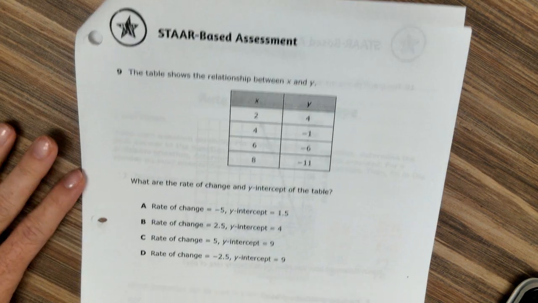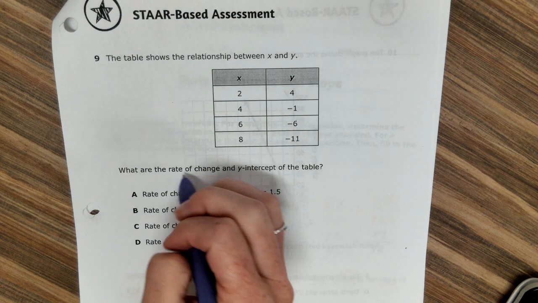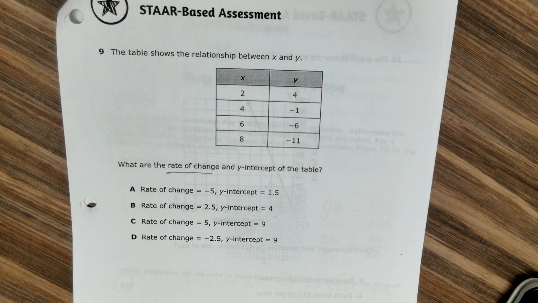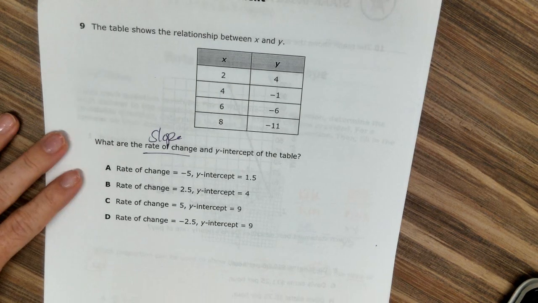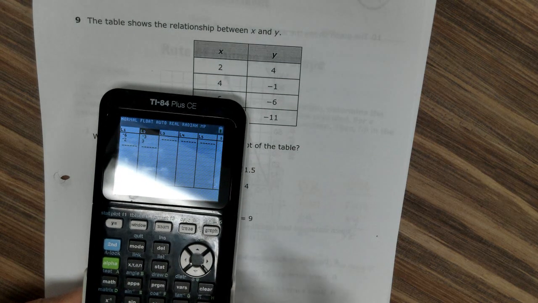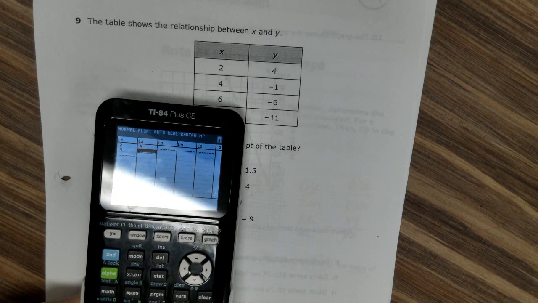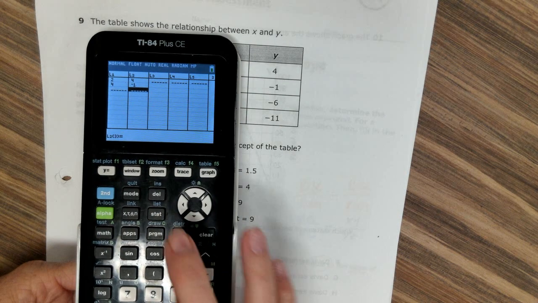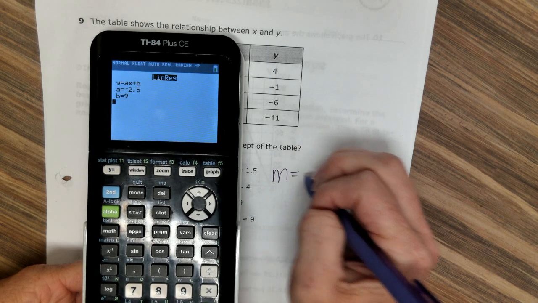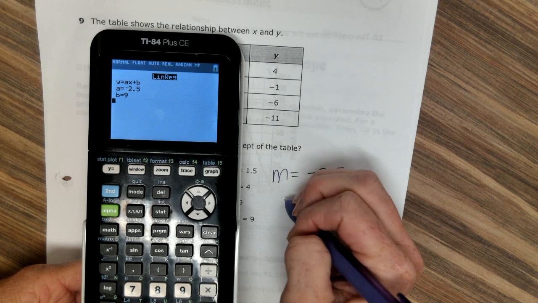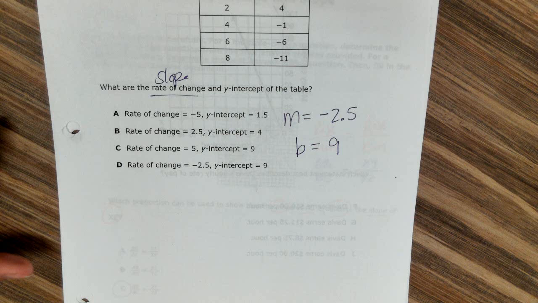Okay, go to number 9. This one was way too easy. What was each answer choice asking for? Rate of change, which really means slope and y-intercept. So could I just use stat? Yes, so I go to stat edit. I'm only going to put in 2 points, 2, 4, 4, -1. Stat calc, option 4. I'm going to write down my slope is -2.5. My y-intercept is 9. Which one has that answer? D.